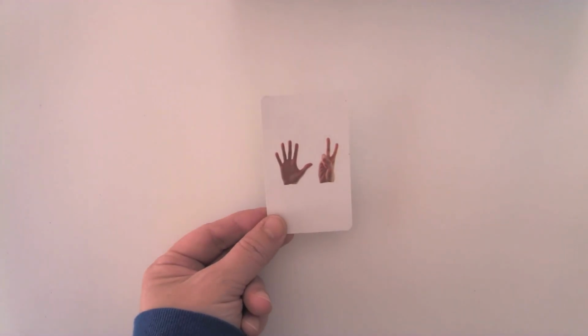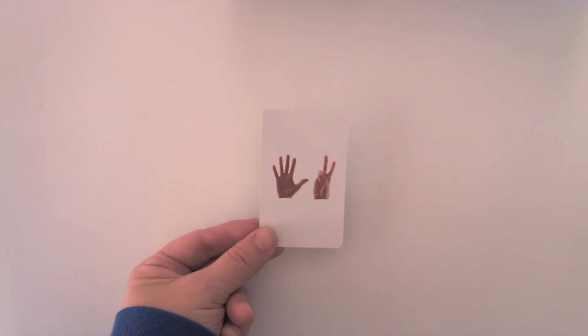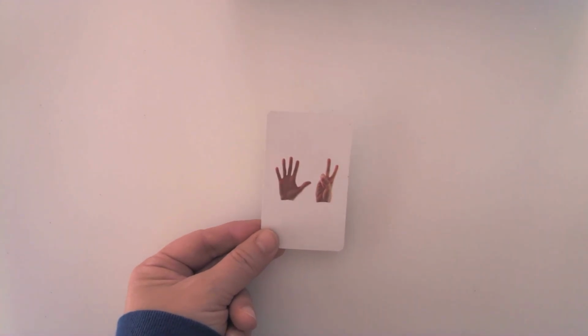So a lot of fun ways you can do that. But that's the idea with the differences of 1 and 2, is just to know what it is without having to do any kind of counting on, counting back.